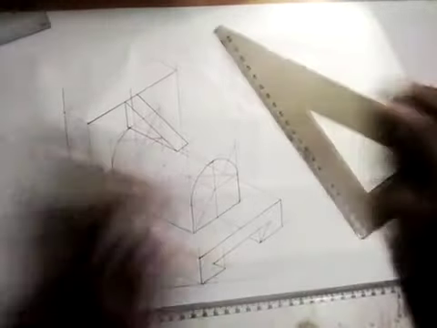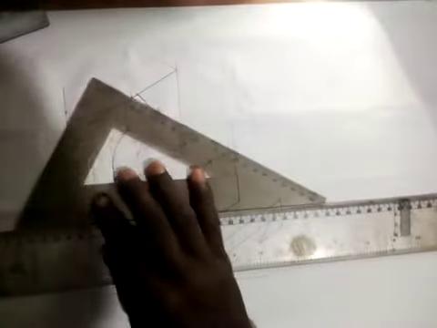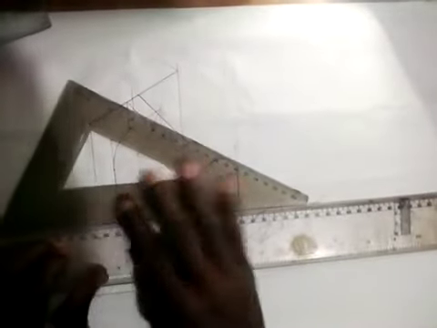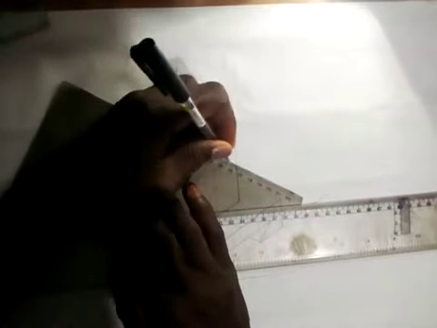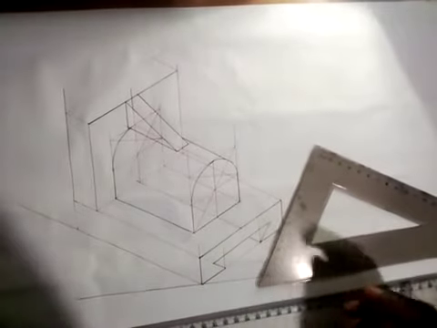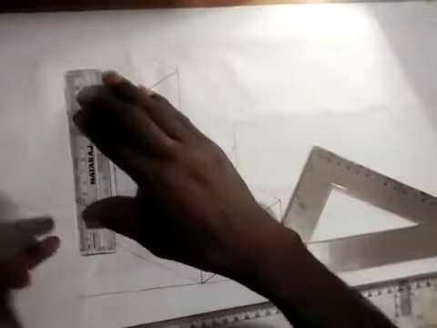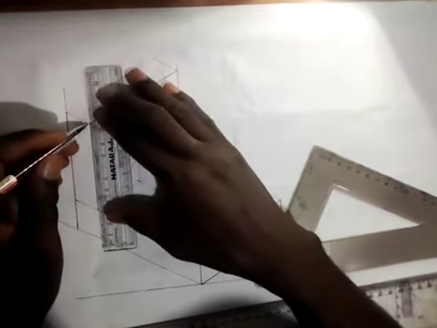So then, from this point here, I will take my 30-degree set square. So I will draw a line from here. It will stop here on the object. So the object is coming out now. I believe you can see it. The object is coming out. It's forming the real object. So then this line, I'm going to make it a thick line. So this will be a thick line from here to here. And then this will be a thick line from here to here.